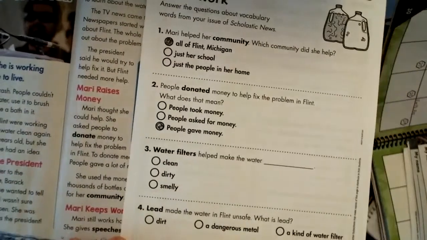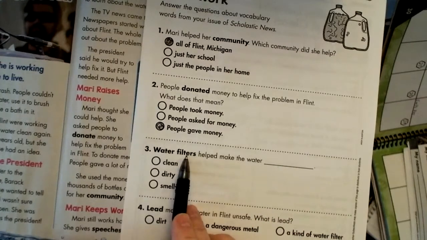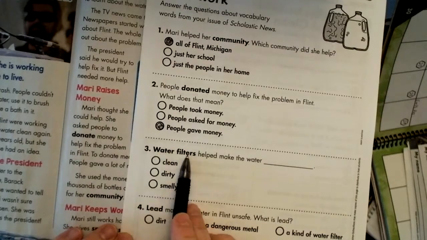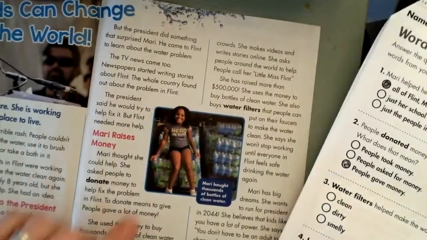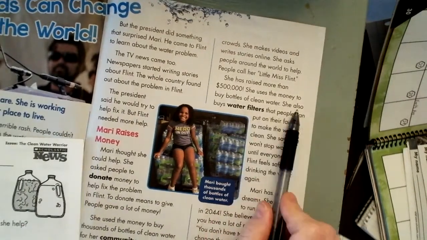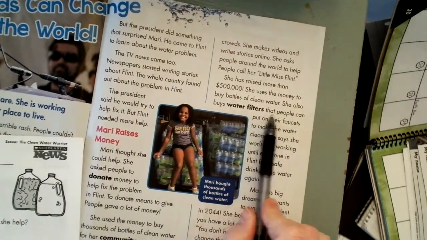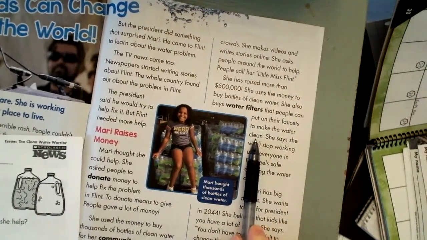Question number 3 says, water filters helped make the water blank. What do water filters do? Let's try to find water filters in our article. It says here, water filters. She also buys water filters that people can put on their faucets to make the water clean.